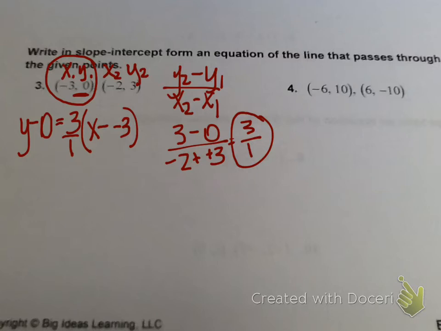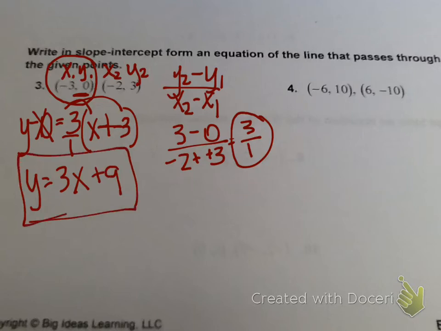I can either distribute this and solve. So y minus 0 is just y equals 3x, minus a negative is the same as plus, so 3x plus 9, which is now in slope-intercept form.